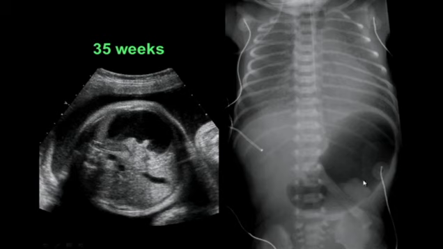This is the baby after birth. You can see a markedly dilated air-filled stomach, but no air past the stomach into the neonatal abdomen. The gastrointestinal tube has been passed in through the esophagus down into the stomach.